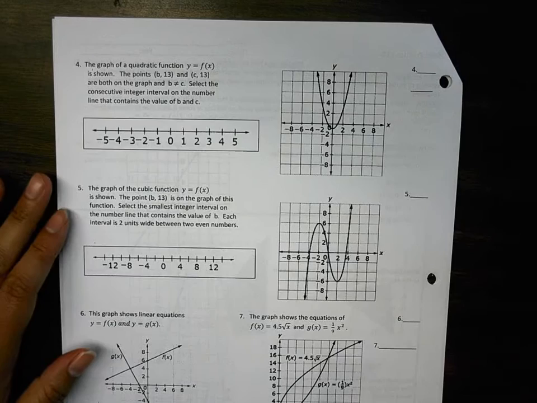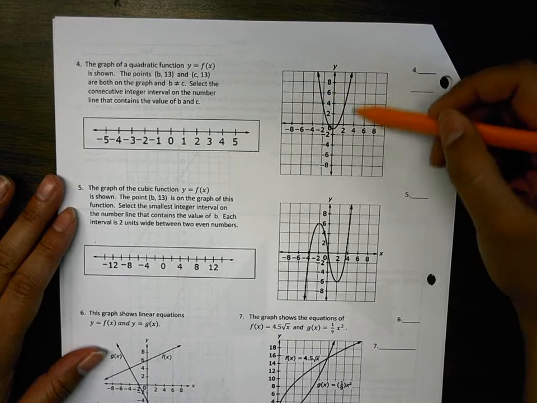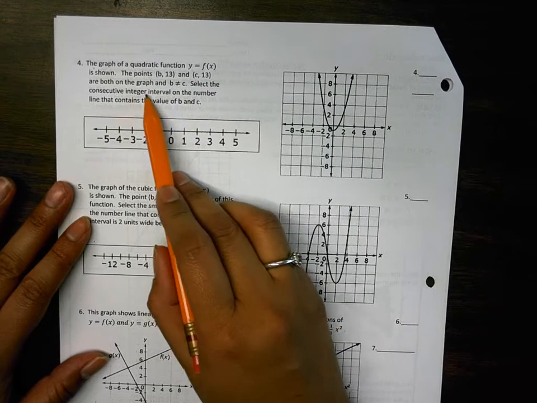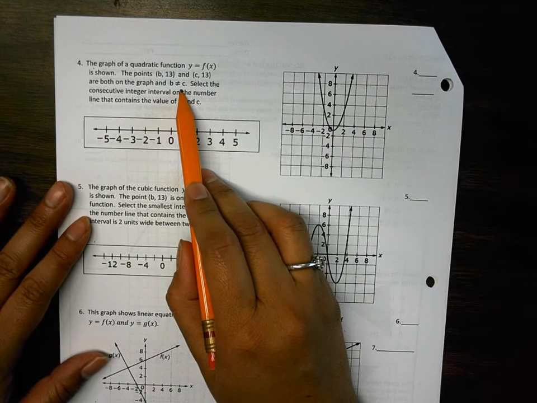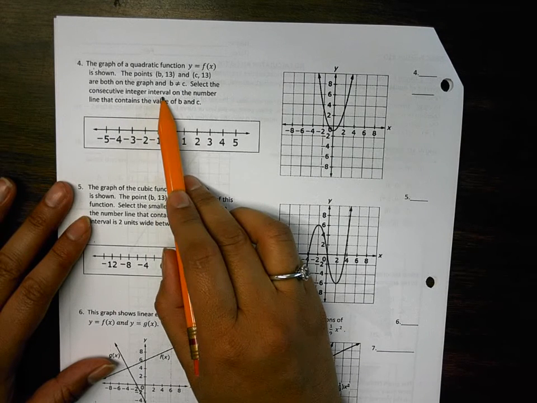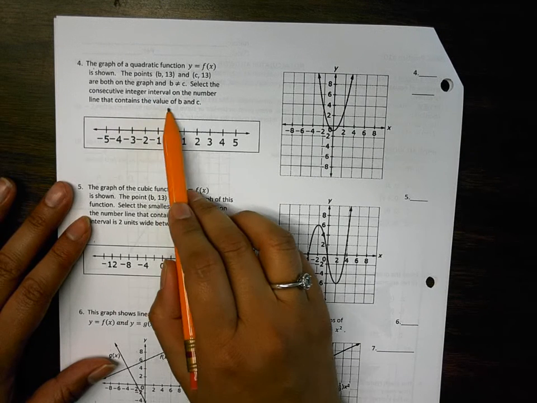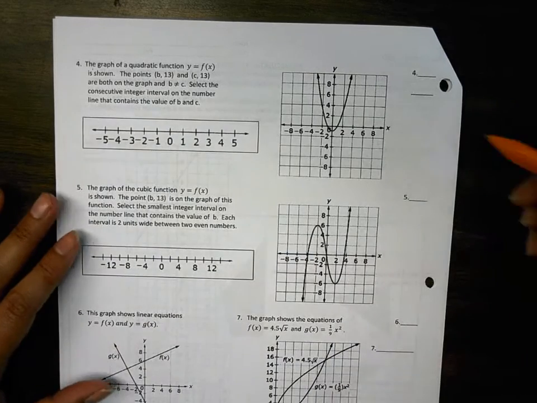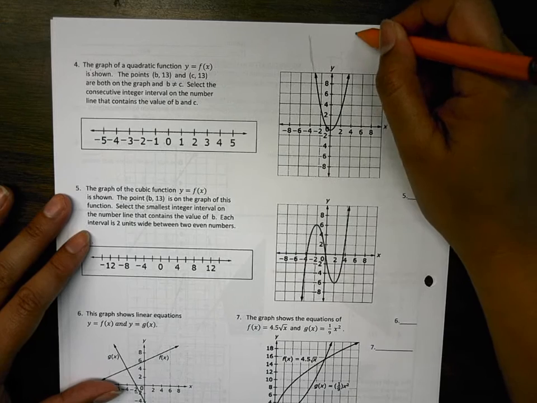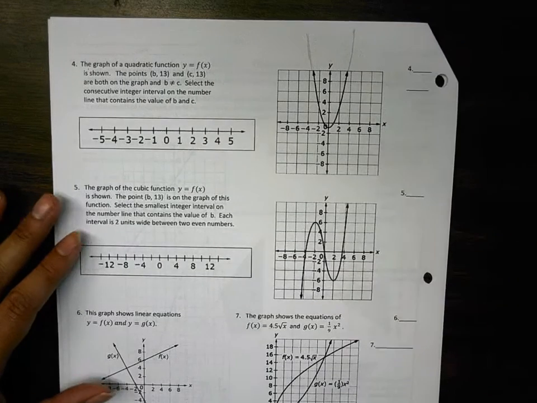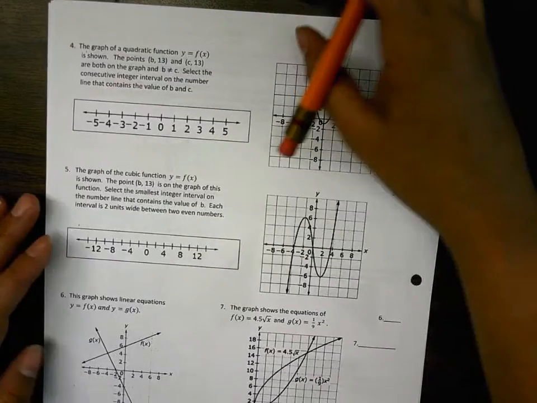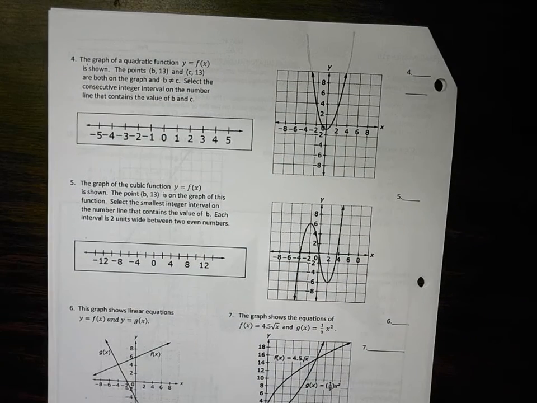All right, the graph of the quadratic function y equals f of x is shown, and the points (b, 13) and (c, 13) are both on the graph, where b does not equal c. Select the consecutive integer interval on the number line that contains the value of b and c. It's obviously not drawn big enough, so we're going to do the best we can. We're doing practice 10, number 4.